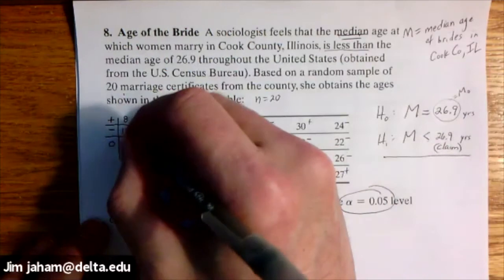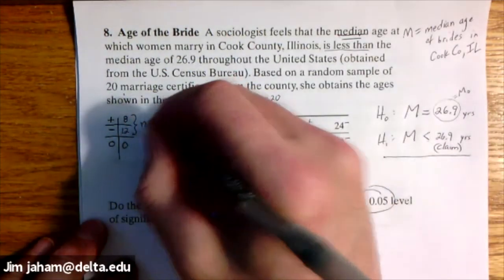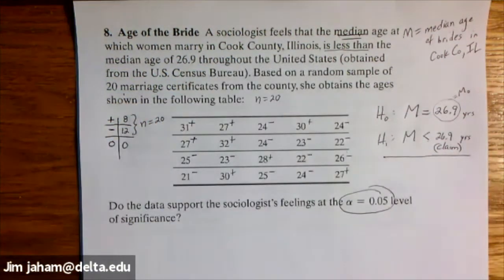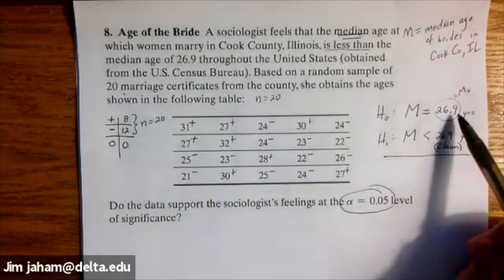12 minus signs. Now, it's always the case that the number of plus signs and the number of minus signs, if you add them together, you should get, well, sometimes you won't get n. Sometimes you'll get something less than n if you have any data values that match the mu0 value.